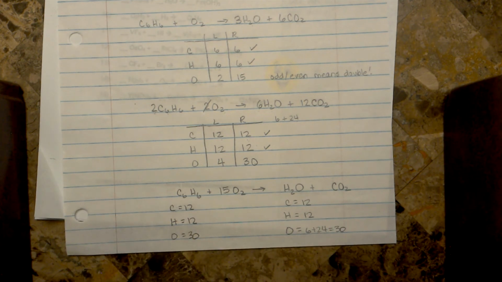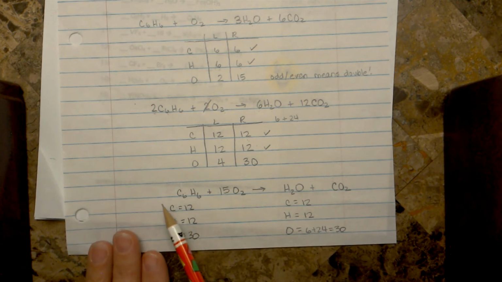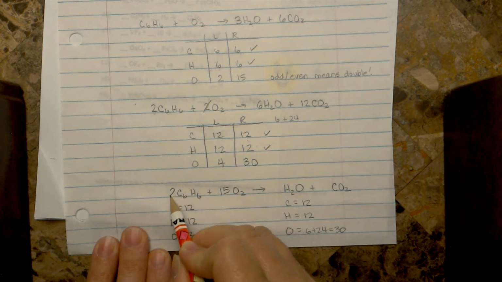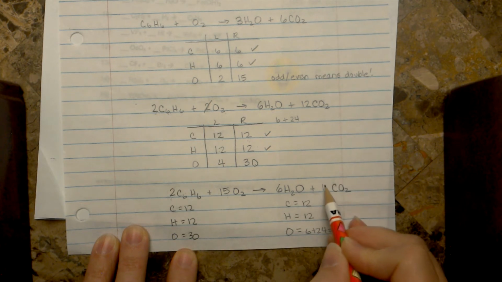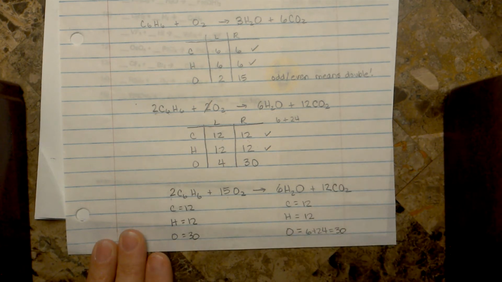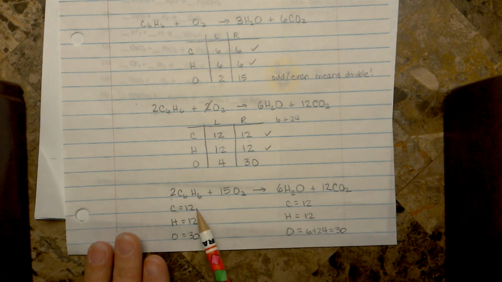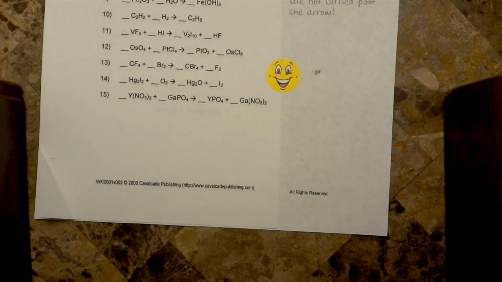All of the other elements balanced, and so when you're all done, you would have a 2 here, a 15 here, a 6 here, and a 12 here, and that would be a balanced reaction. The reaction will not take place unless there's enough combinations of each of these compounds in order to balance. Okay, so let's look at the next one.